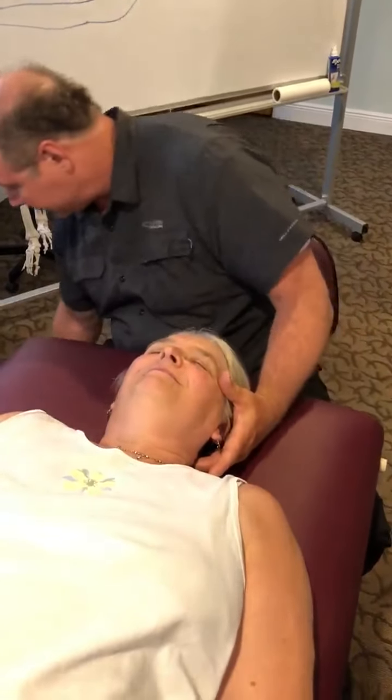All right, so we're going to work on the meninges. Step number one is we calibrate. Show me yes, show me no. Permission to learn, permission to work on the meninges. I've got the permission, that's good. Now we're working on these meninges, okay?